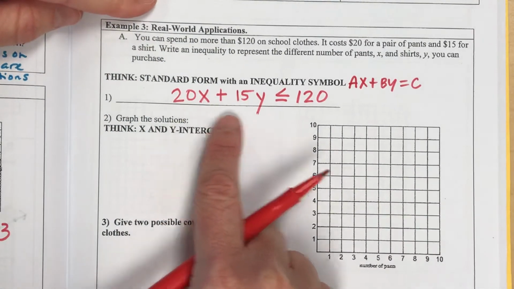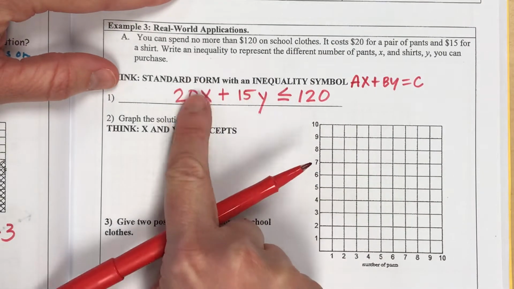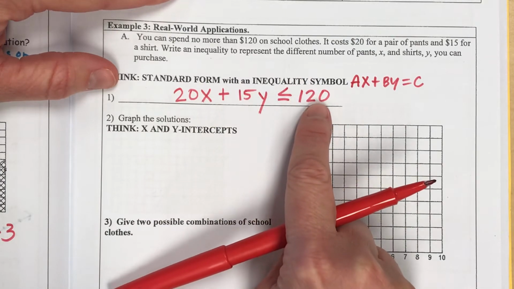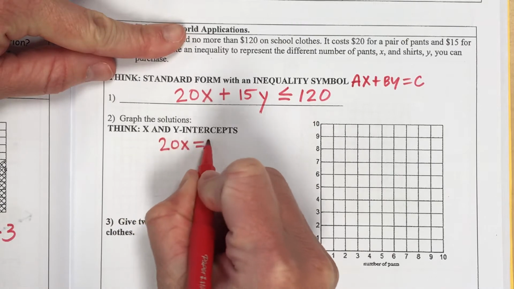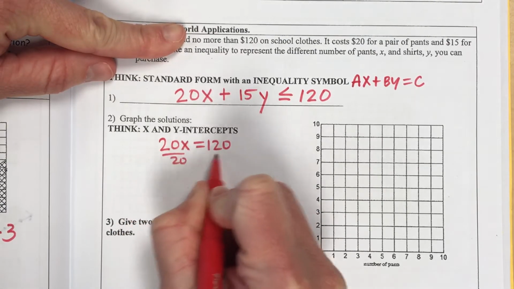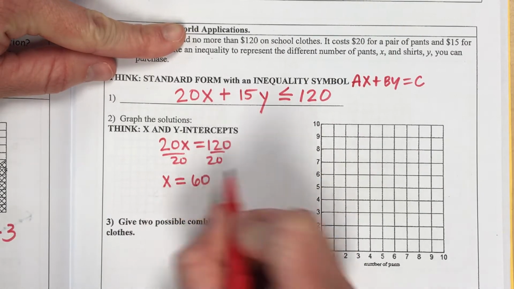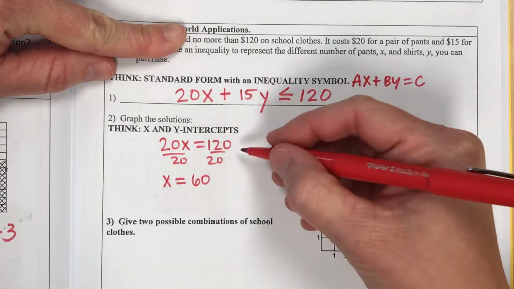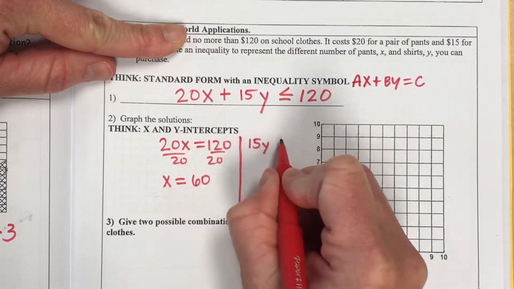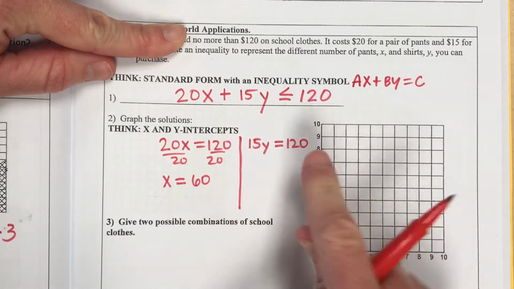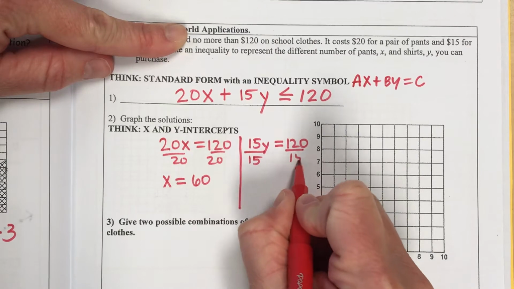Now, what I'm going to do is solve for my X and Y intercepts, because this is standard form. And so this is how you do it. You set your X term equal to the constant term. So if I have 20X equal to 120, and I divide both sides by 20, my X-intercept will hit at 60 on the X-axis. And then likewise, if I set my Y term, the 15Y, equal to the 120, I'll solve for the Y-intercept if I divide both sides by 15.